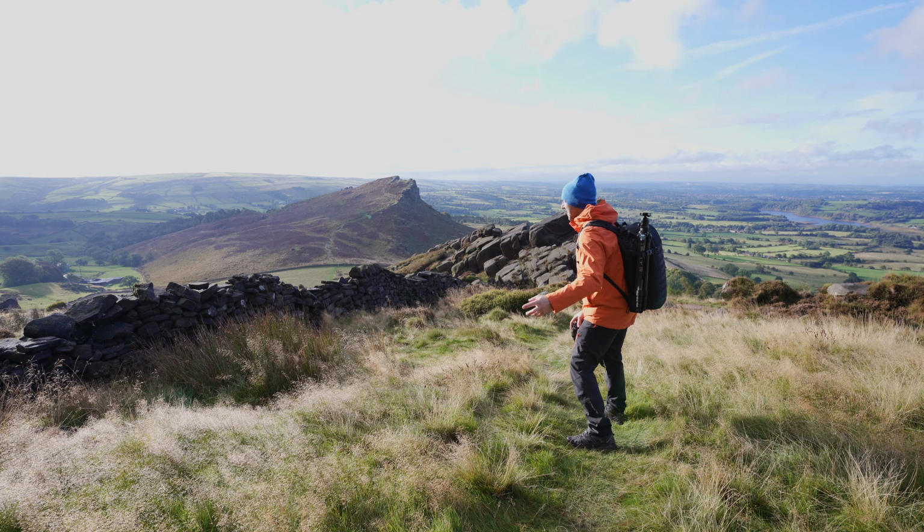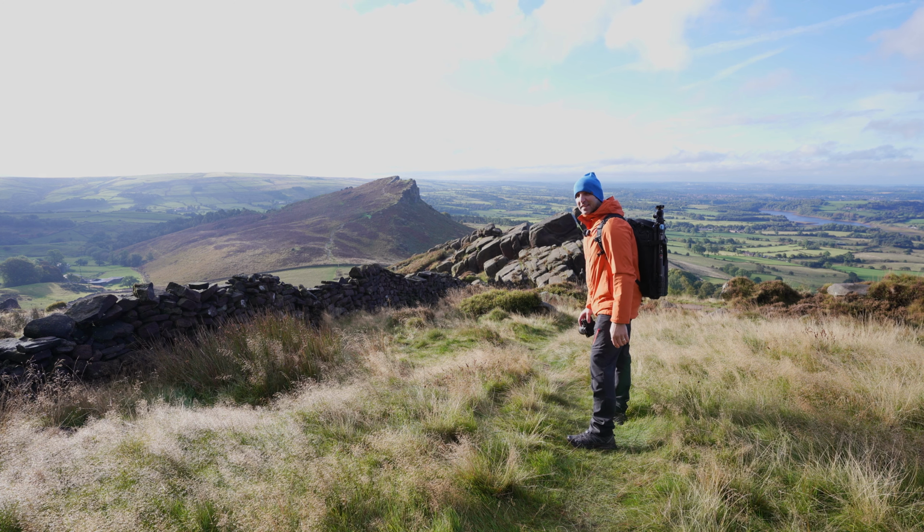I had to come back to it. There's a nice bit of light coming through between the clouds.